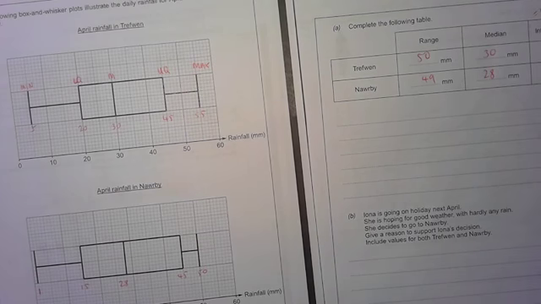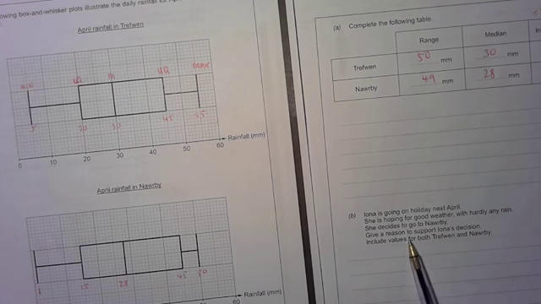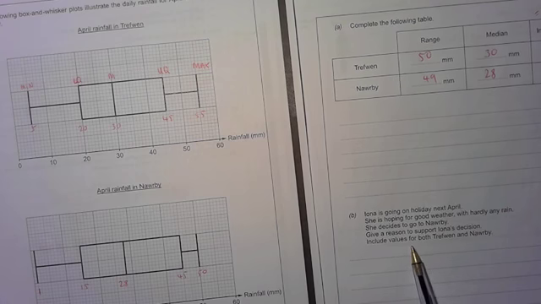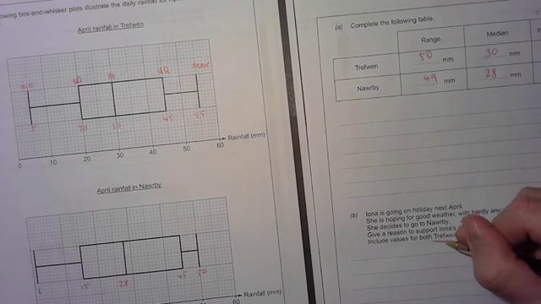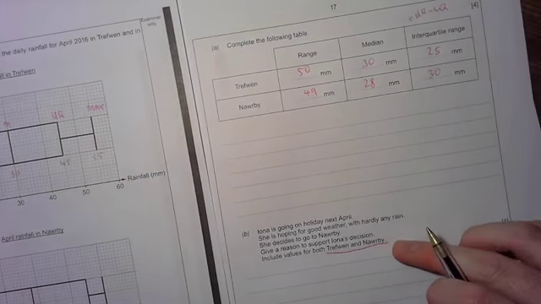Okay. Iona is going on a holiday next April. She's hoping for good weather with hardly any rain. She decides to go to Norbury. Give a reason to support her decision, which includes values for both Norbury and Trevwen. Now, you have to actually do what they said in the question.